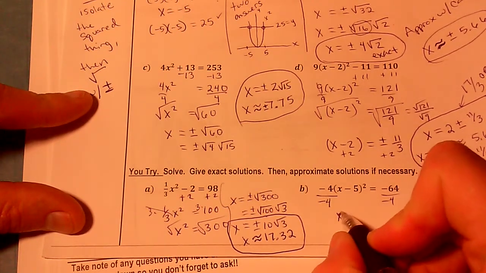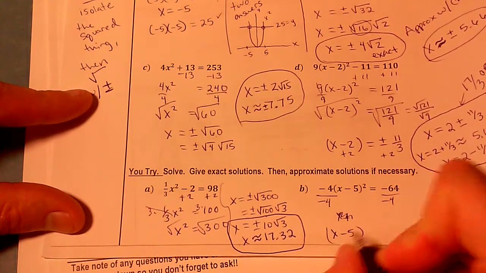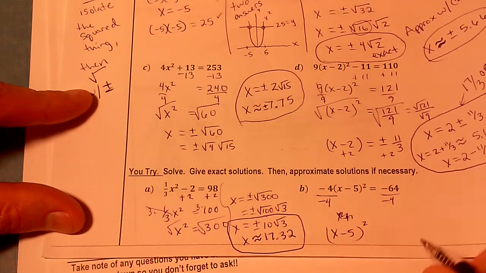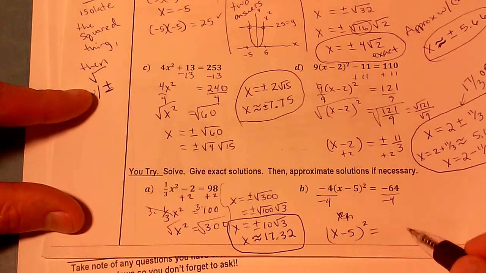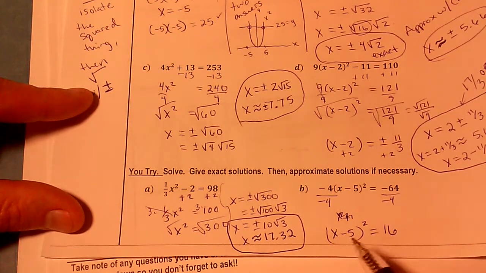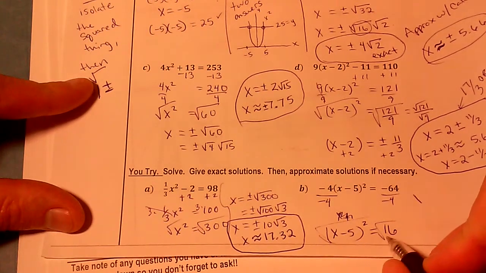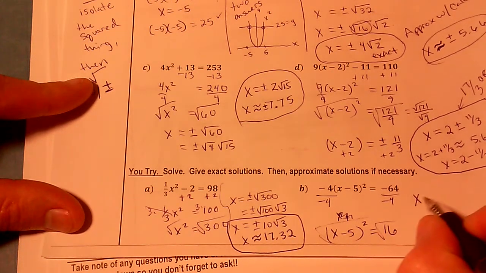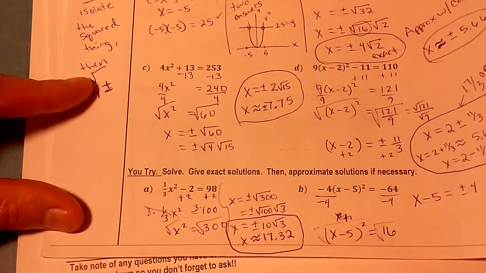x, oops, darn, I wish I was using a pencil about now. x minus 5 squared equals negative divided by negative. Looks like, I think it's a 16. Yep, all right, so it's 16. All right, now I've got a squared thing by itself. So let's go ahead and square root as our inverse operation. Oh, and you know what? I know what radical 16 is, a 4. I'm just going to write that. x minus 5 equals plus or minus 4.